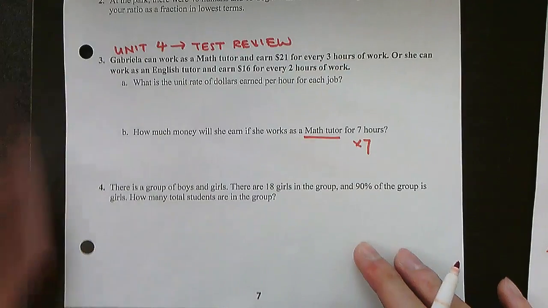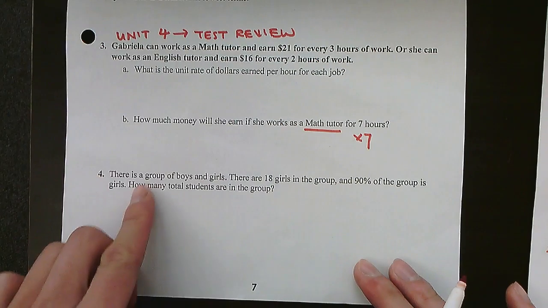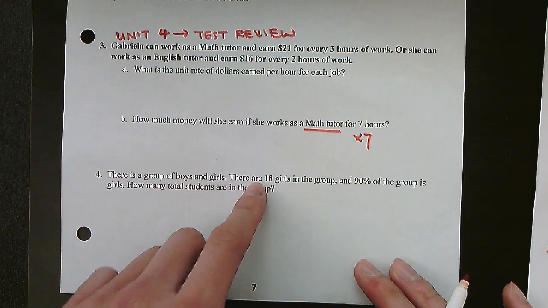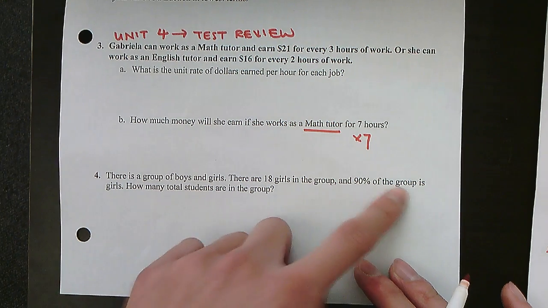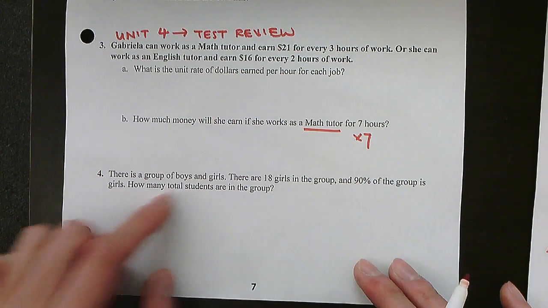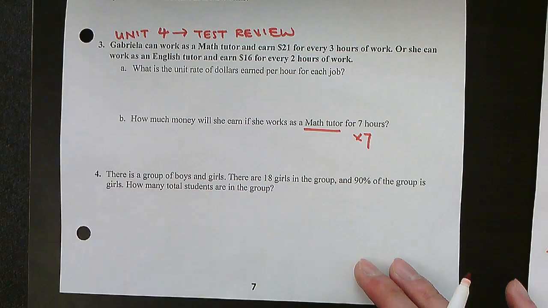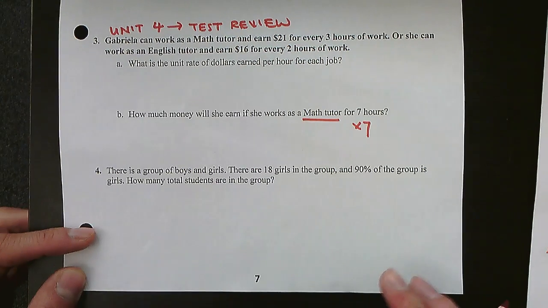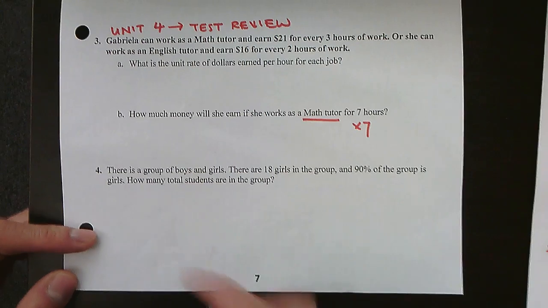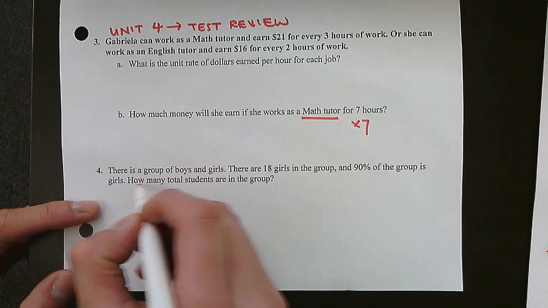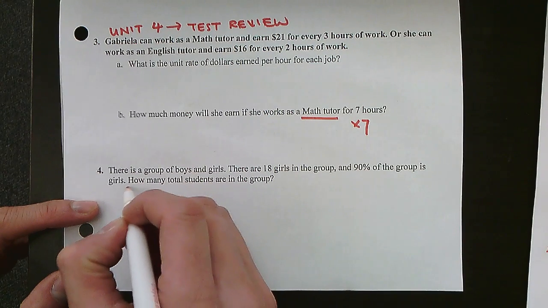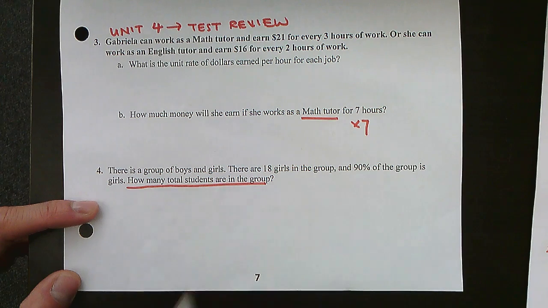Now let's look at number 4 in the homework. There's a group of boys and girls. There are 18 girls in the group, and 90% of the group is girls. How many total students are in the group? This is a problem about using equivalent ratios and percents. So first, I'll look at what is the problem asking me to solve. How many total students are in the group?